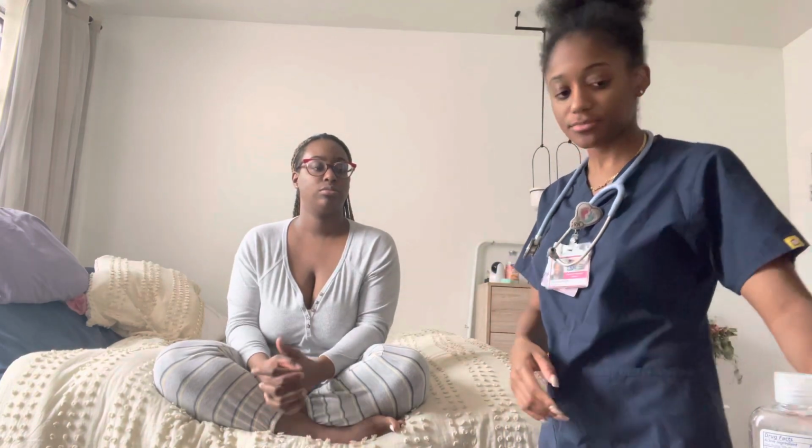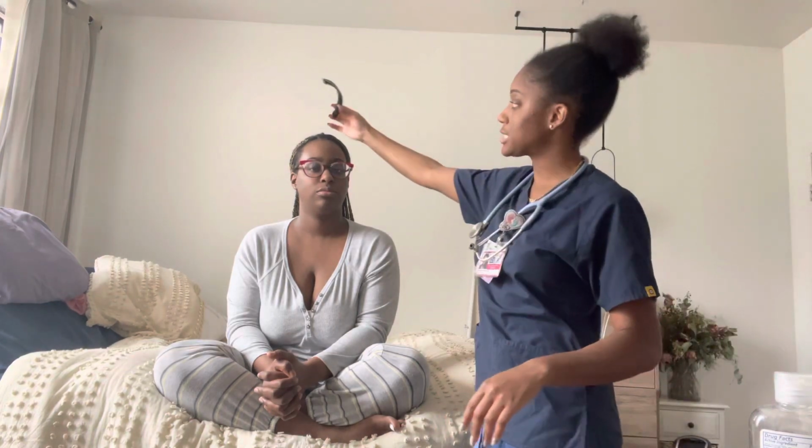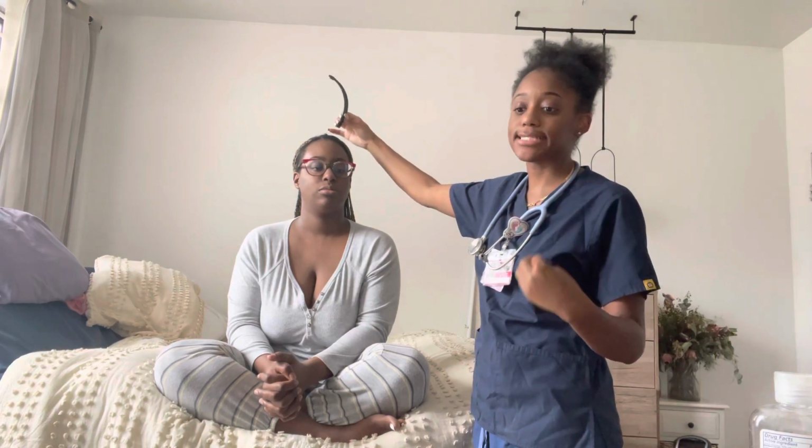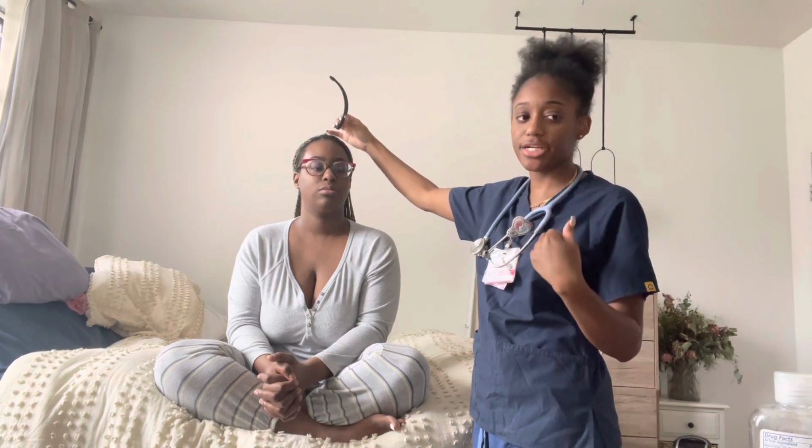Another part of testing for hearing is a test known as the Weber test, and this test is done by using a tuning fork. I'm just going to pretend this is a tuning fork. You would hit it and then place it on top and in the middle of the patient's head, and I'll ask the patient if they hear the sounds equally in each ear, and if they do, then that is indicative of symmetrical hearing, and that's a good sign for the hearing conduction.